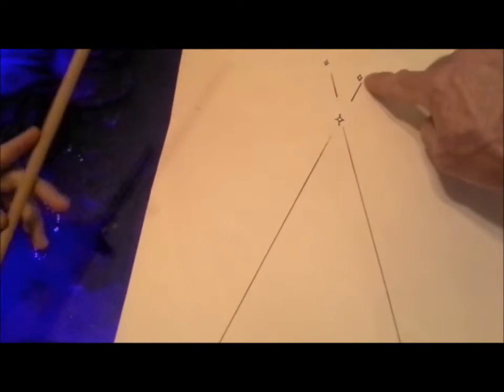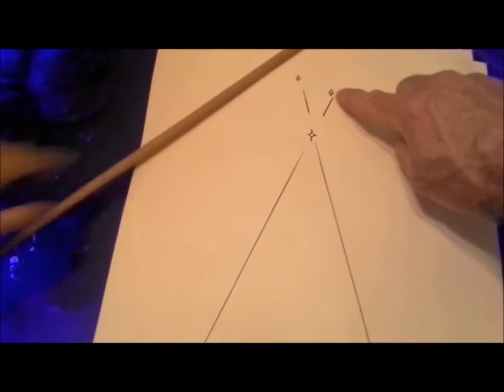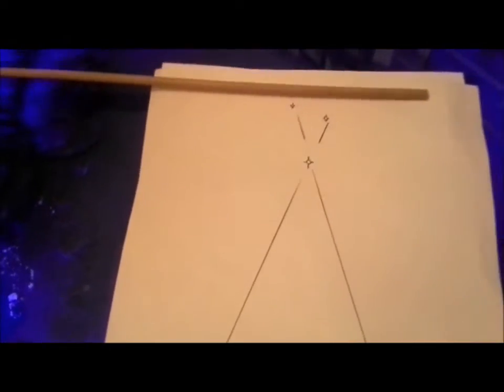Also note its perspective to the other things behind it in the sky. Thank you to my lovely lab assistant with the pointer stick.